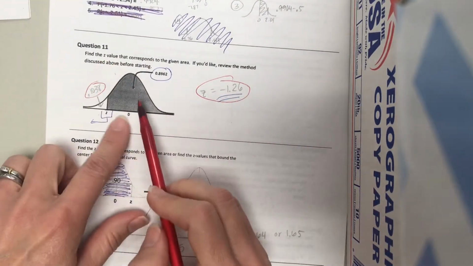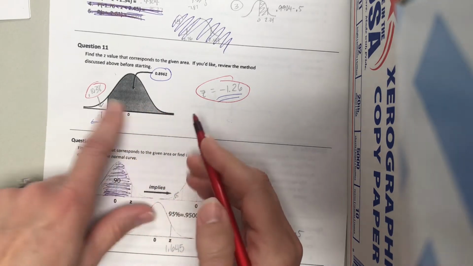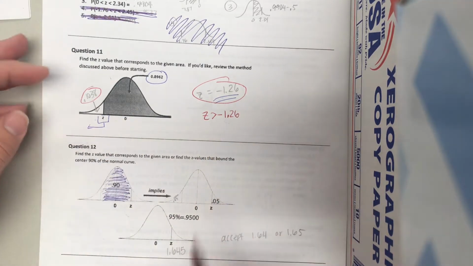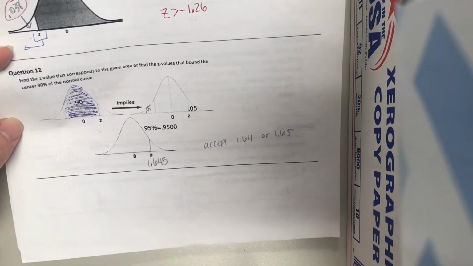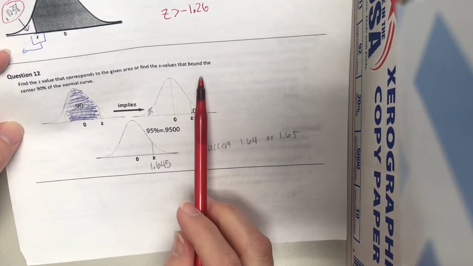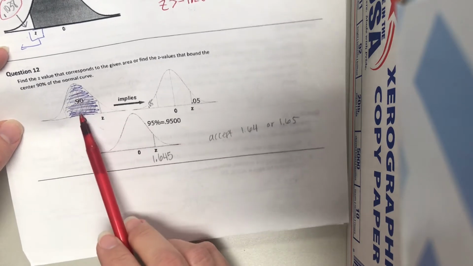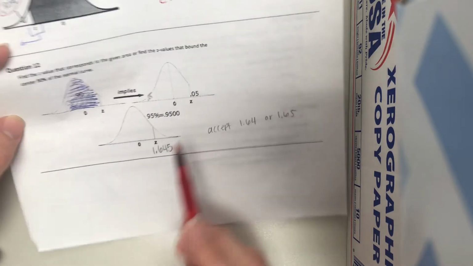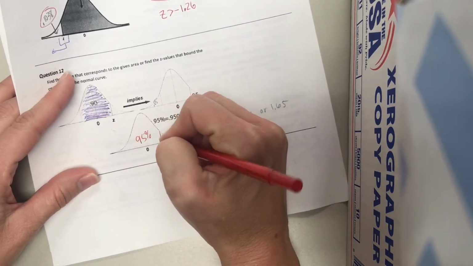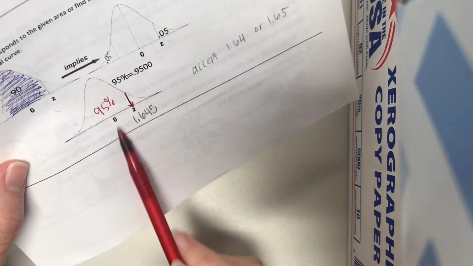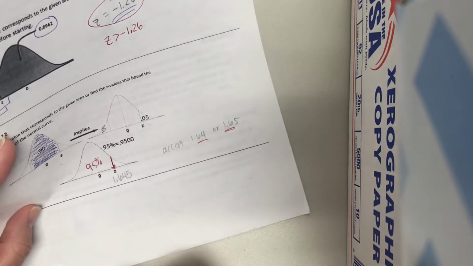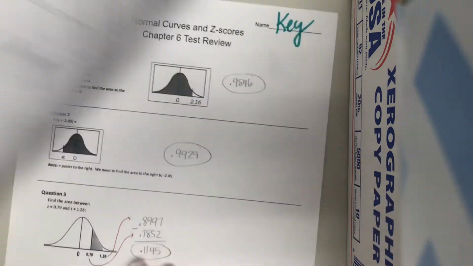Find the z-score that corresponds to the given area. And maybe since they shaded to the right, it would actually be z is greater than negative 1.26. Okay. Here it wants the z-score that corresponds with the middle 90%, which would mean 5% off of each side, which would mean this is 95%, like that. And then again, you want to try to find 95%, and it's close to 1.645. I would accept 1.64 or 1.65. So that's kind of a weird question.